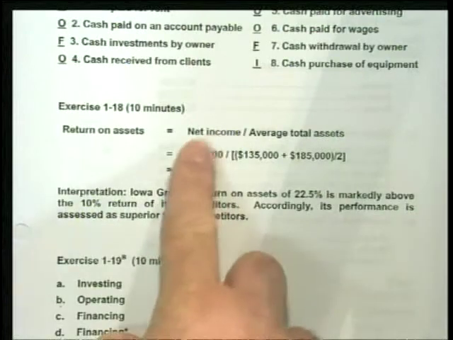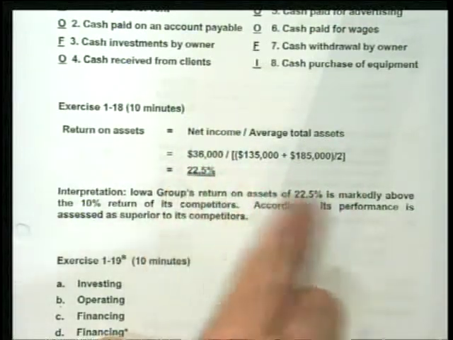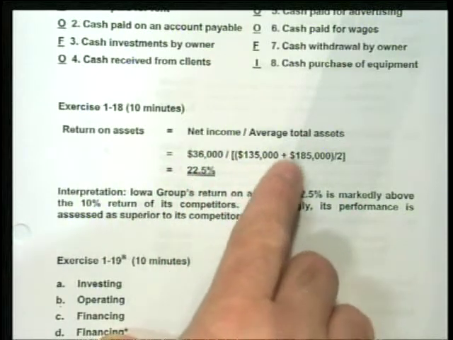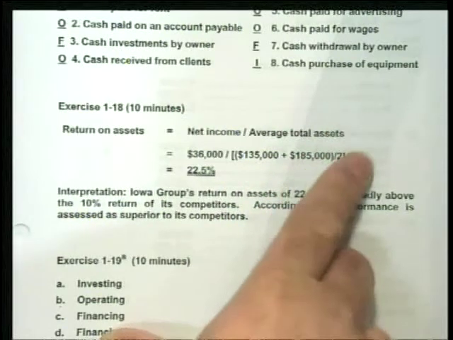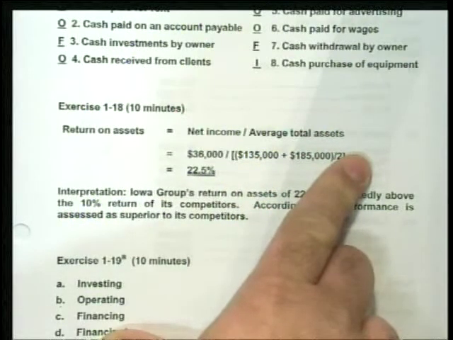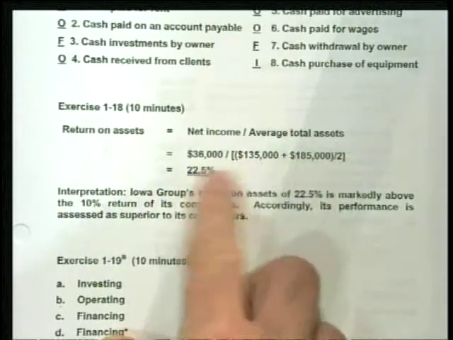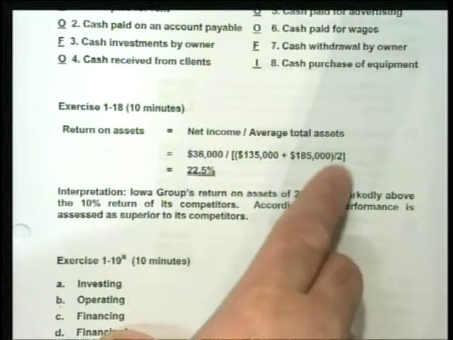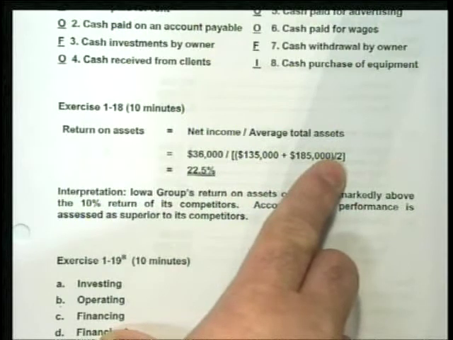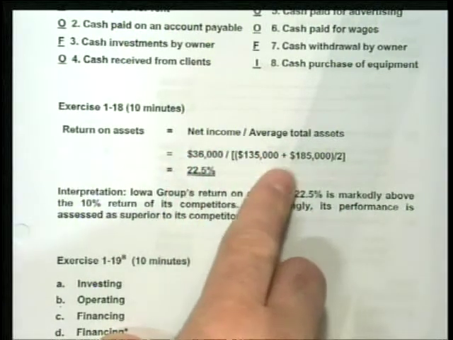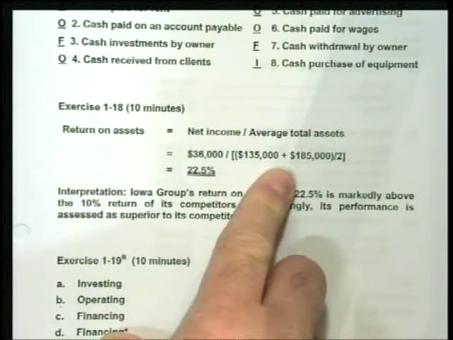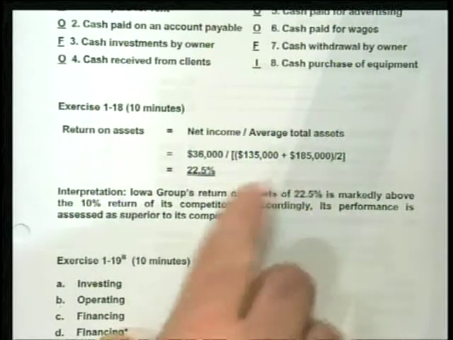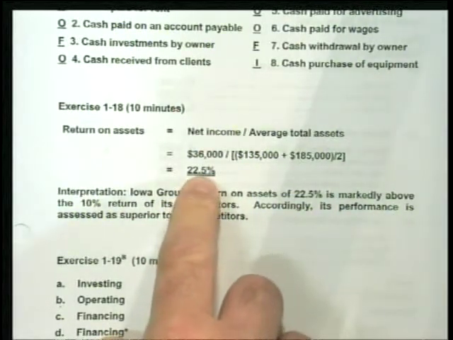Now, there are ways that you can punch this into your calculator that's going to give you a wrong answer. For instance, if you went 36,000 divided by 135,000 plus 185,000 divided by 2, that would give you probably an incorrect answer. You need to make sure that in the parentheses, think back to your math class, that this average is calculated first, and it's 160, and then take 36,000 divided by it. Does this make sense? So when you punch in your calculator, don't be careless as far as the order of operations. The answer for this ROA is 22.5%.